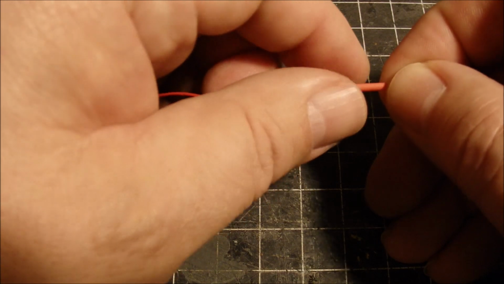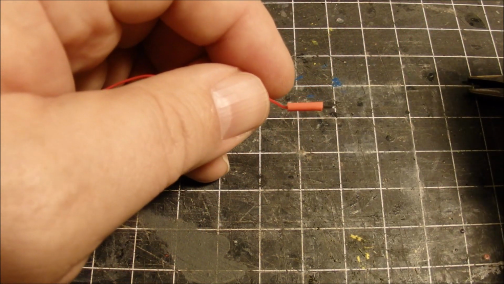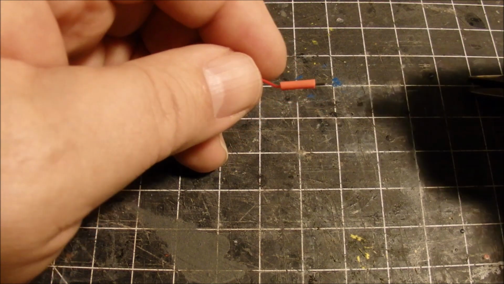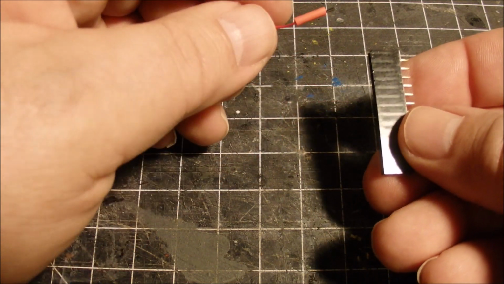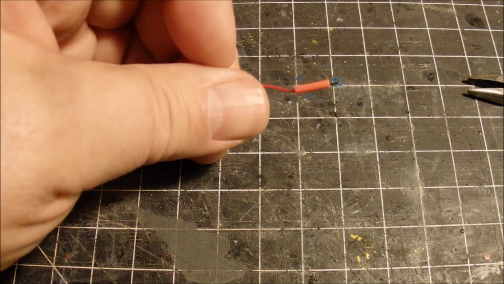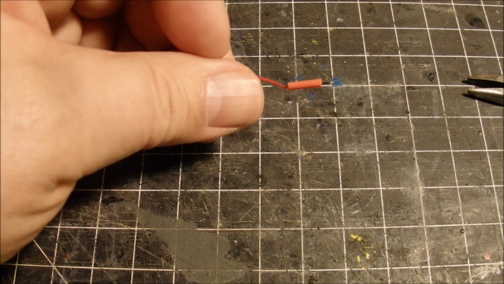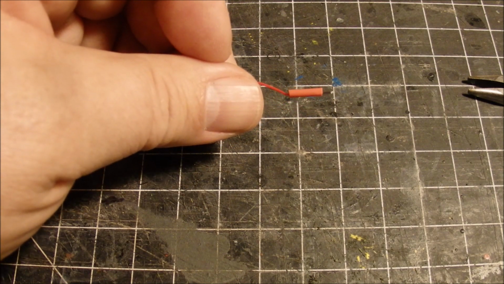And that's how I made all my connections to the LEDs, and I'm able to then plug that into the little sockets here. And I did it that way so that I could get all the wires, there's about 13, 14 wires, through the board.